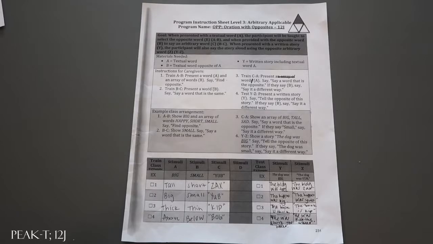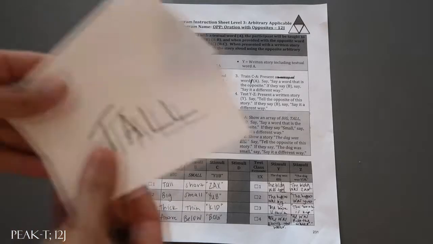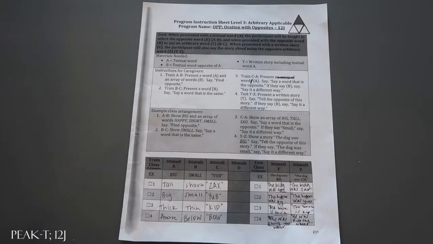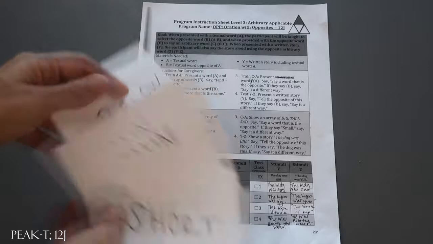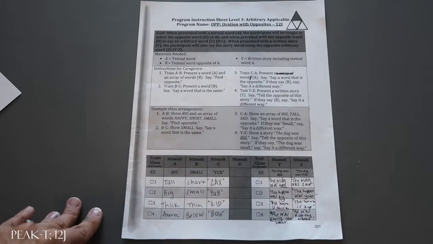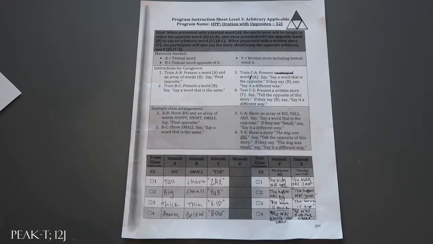For stimuli A, you're going to use a textual word. So for example, tall, big, thick, and above. We just have them on flashcards: tall, big, thick, and above. For stimuli B, those are going to be the opposites. So short, small, thin, and below are in your stimuli B column. Stimuli C are just arbitrary words, so we picked Zax, Yub, Kip, and Bog.